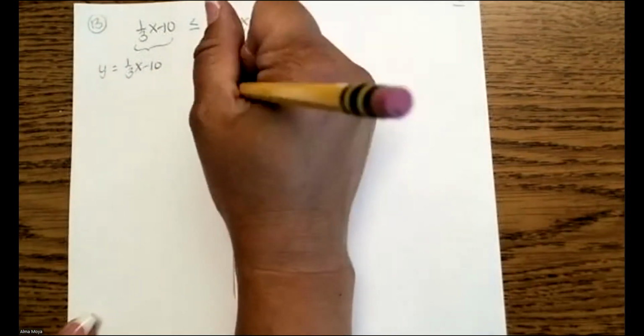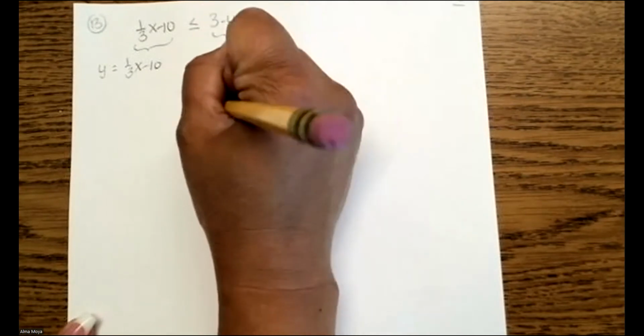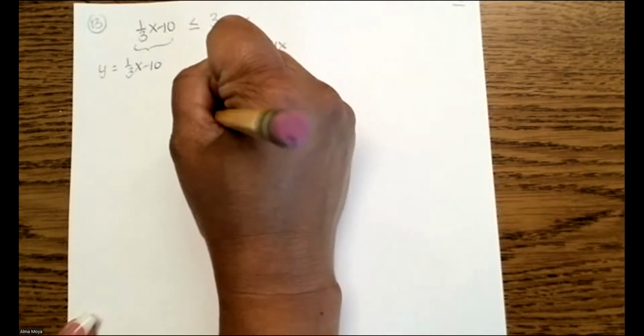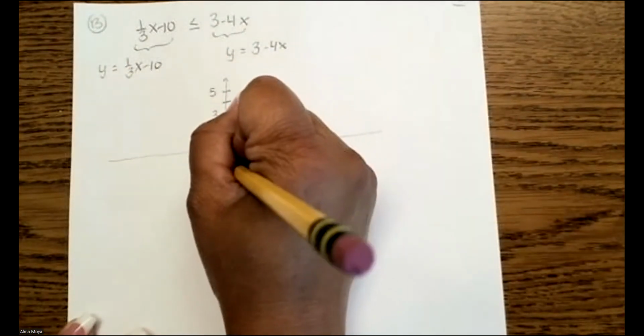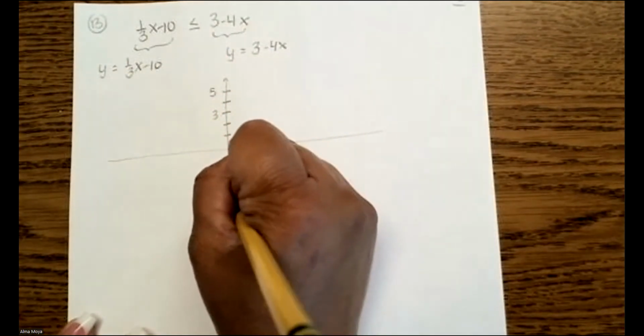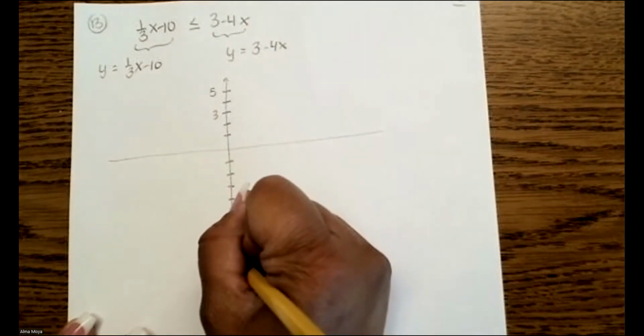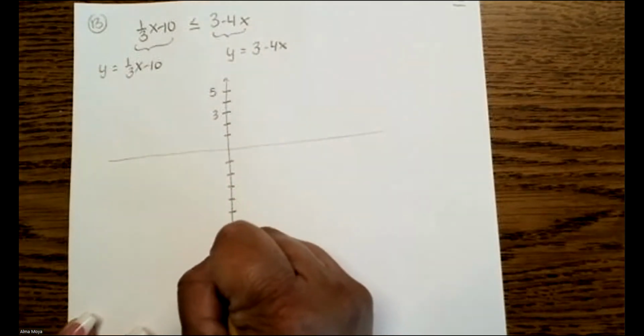That's going to have to go all the way down to -10. That's going to have to go up to 3. 5, 4, 3, 2, 1. -1, -2, -3, -4, -5, -6, -7, -8, -9, -10.